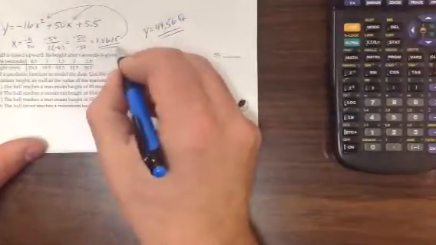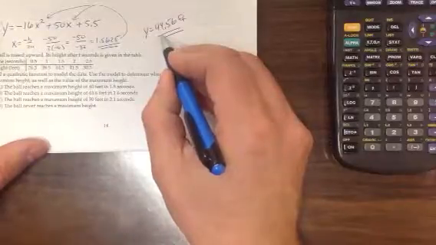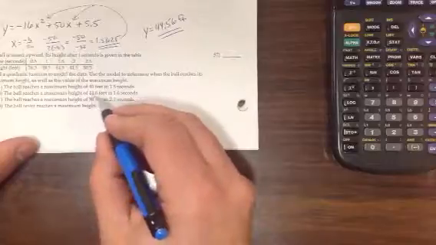So about a second and a half into this event, the ball reaches its maximum height of 44.56 feet. I think the one that matches the closest to that is 44.6 feet in 1.6 seconds. So the answer is B.